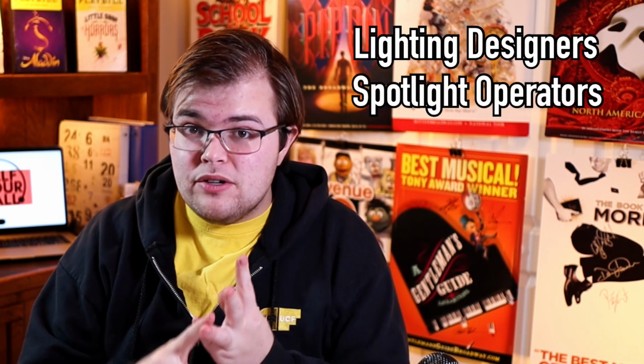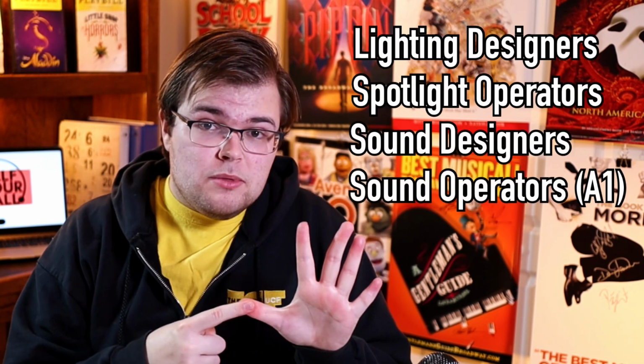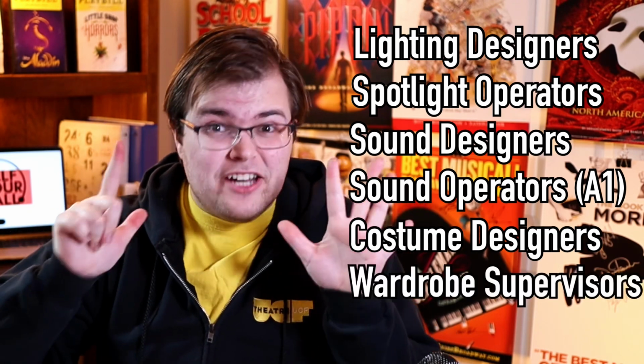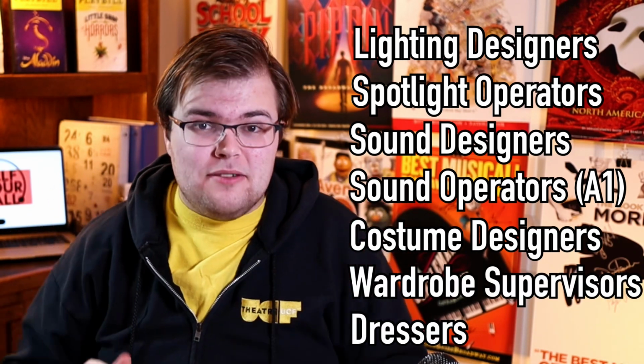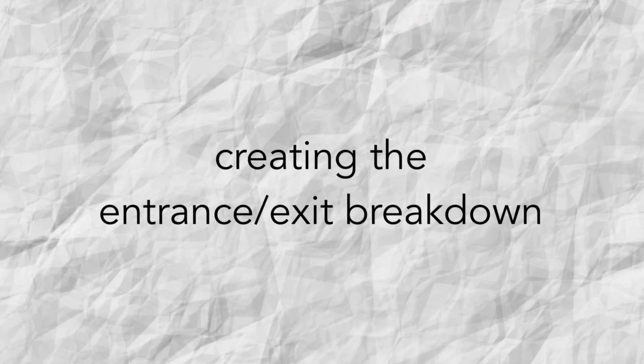If created correctly, this one document will have information that is helpful for lighting designers, spotlight operators, sound designers, audio mixers, costume designers, wardrobe supervisors, and dressers, all in one document. Spot Ops and Sound can find which actors are going to enter in which scenes and from which entrances, and then Wardrobe can find which actors are going to exit in which scenes, how much time they have for quick changes, and where they need to re-enter. It's a lot of information in a single document, so let's dive right in.